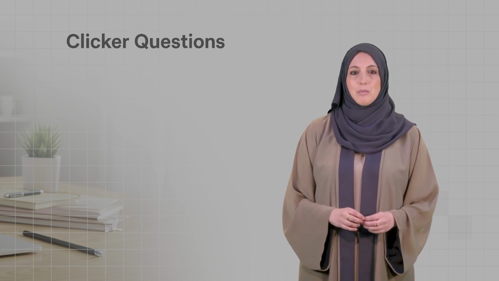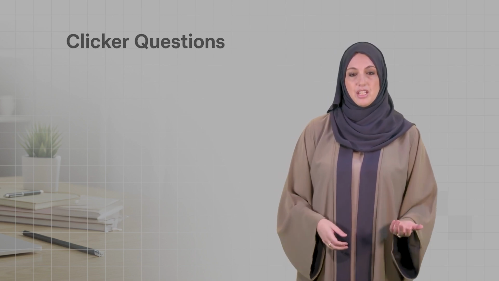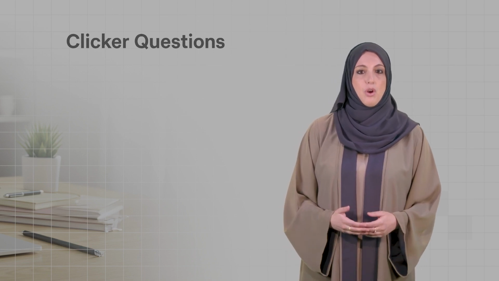Clicker questions encourage participation from all students, even the quiet ones. They make learning more interactive and immediate and give instant feedback to both students and instructors. And they're not just for large lecture halls. Clicker tools work equally well in smaller classrooms or even remote learning settings.